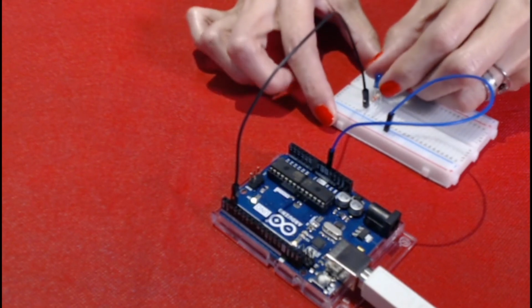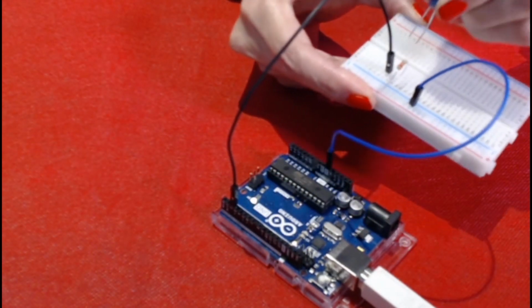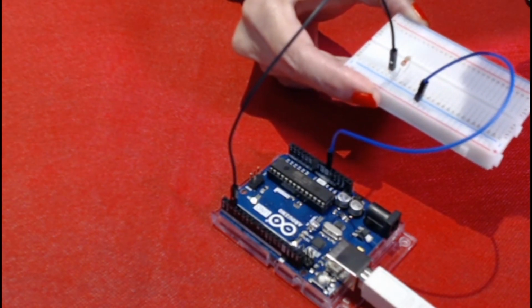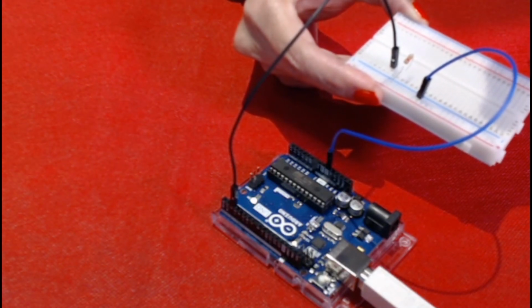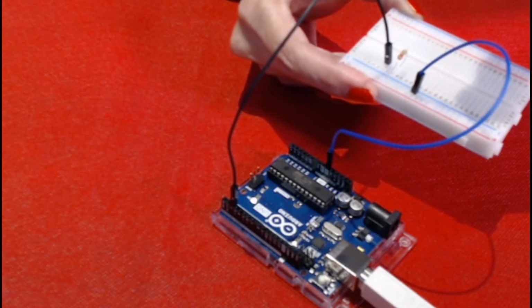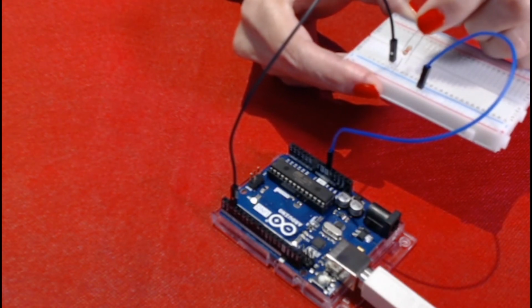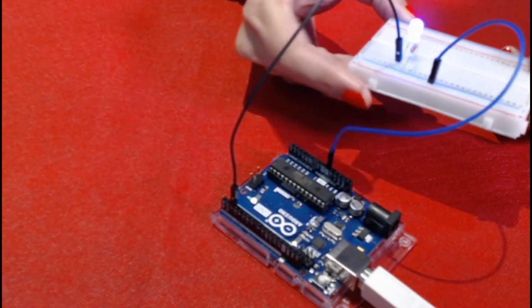So I'm going to take a look at the LED. I'm going to take the LED, and in here, my long leg is connected to the resistor, which is incorrect; it has to be the short leg. So I'm going to flip the LED and reconnect it, and then the project is going to work.